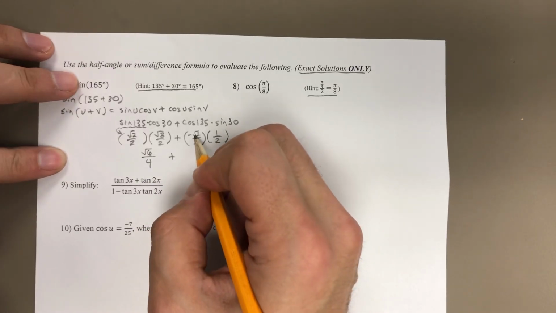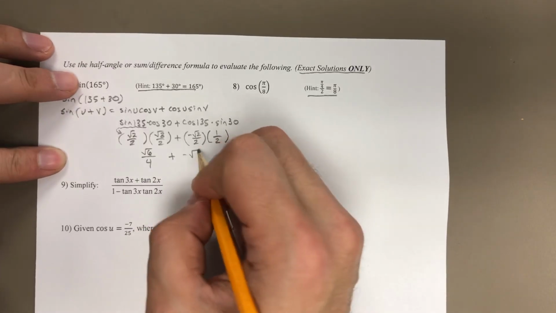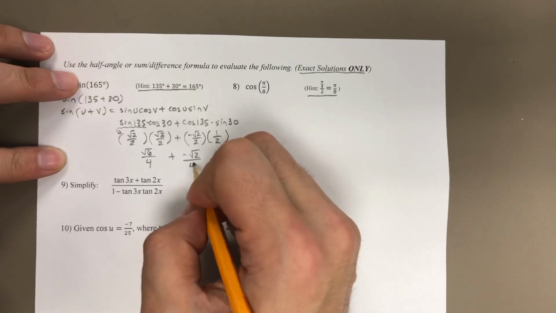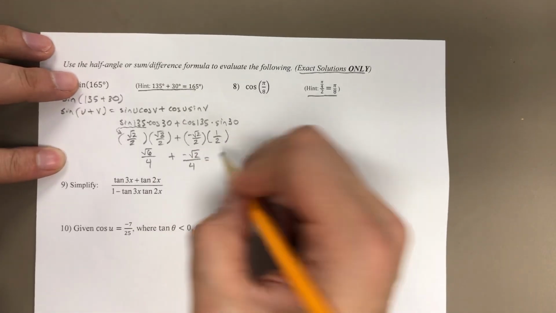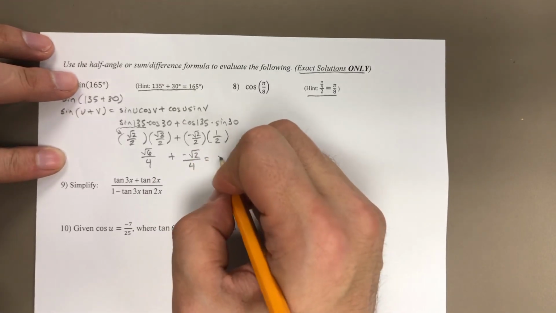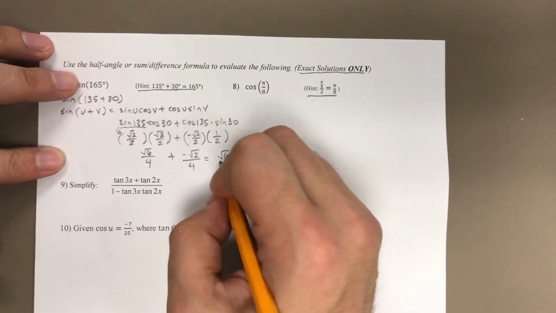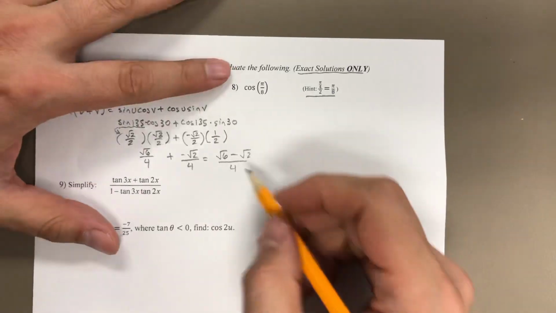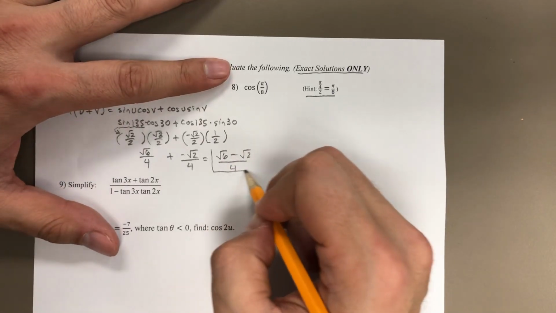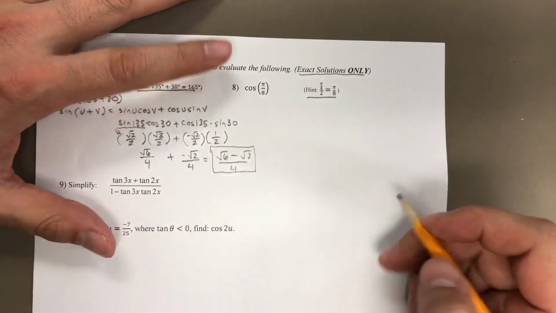And then negative square root of 2 times 1 is negative square root of 2. 2 times 2 is 4. Since they have the same denominator, I can just add the fractions together. So I get square root of 6 plus negative square root of 2, which is minus square root of 2, over 4. And I can't simplify this any further, so I'm just going to leave it exactly like that. And that is my exact solution.